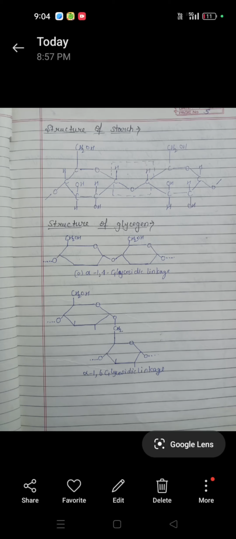In the structure of glycogen we can see alpha 1,4 glycosidic linkage, and in another structure we can see alpha 1,6 glycosidic linkage of glucose, which bond breaks down for production of energy in metabolism of carbohydrates. Thank you.